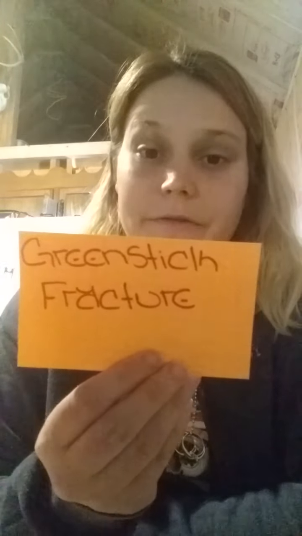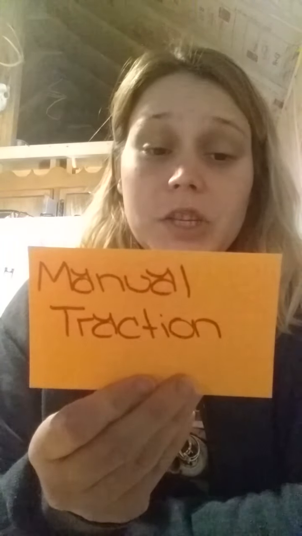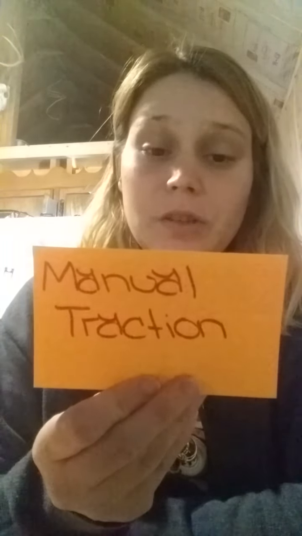A greenstick fracture is an incomplete fracture. Joints are places where the bones articulate or meet. Ligaments are tissues that connect bone to bone. Manual traction is the process of applying tension to straighten and realign a fractured limb before splinting.